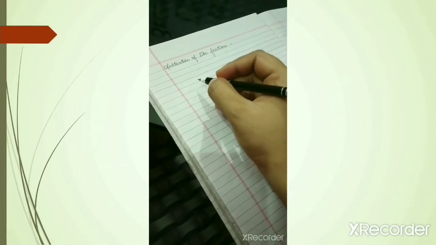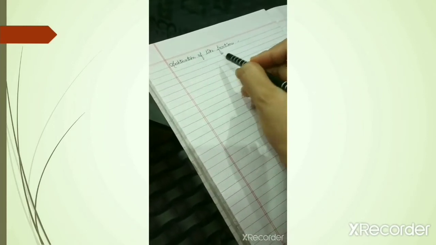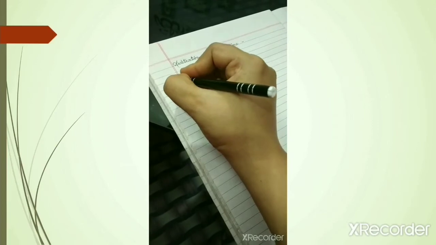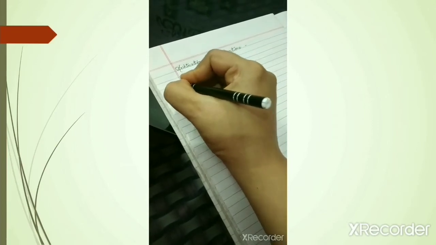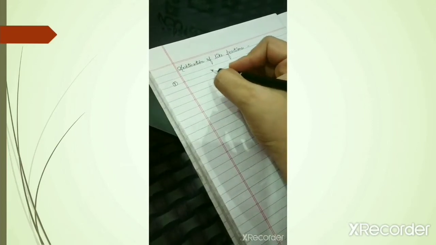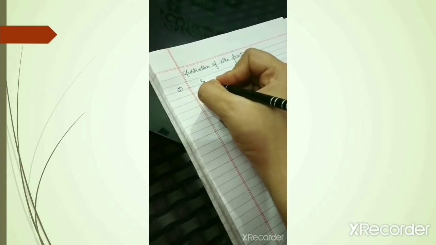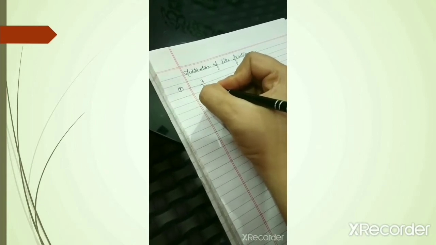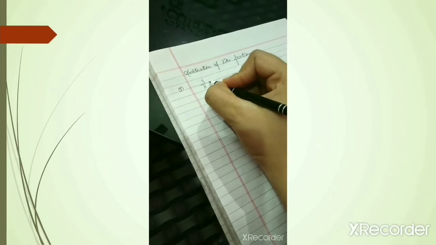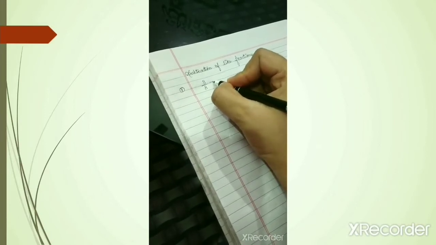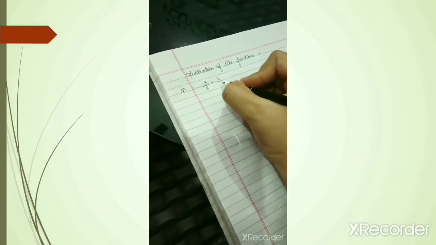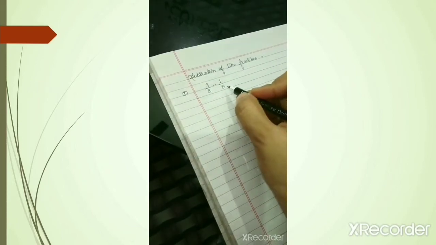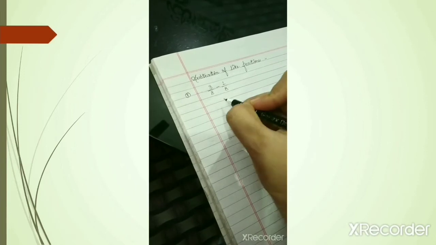Now next topic is subtraction of like fractions. Let's understand with one example. Example number 1, that is 3 by 8 minus 1 upon 8. Okay, this is a like fraction because both the denominators are same.